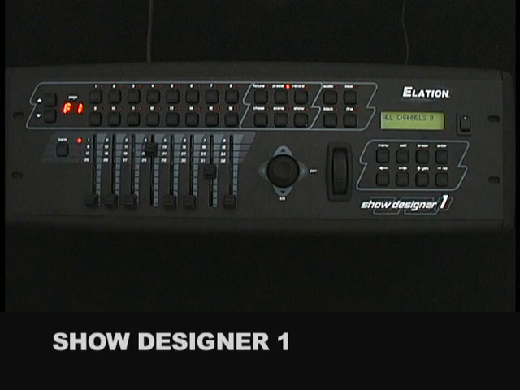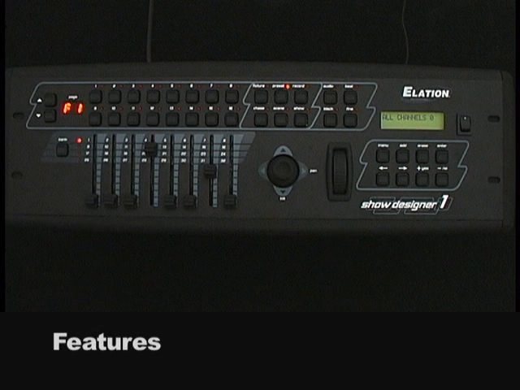The Show Designer 1 is a DMX lighting controller based on the successful and simple to use Show Designer. The Show Designer 1 adds to the existing features of the original Show Designer while remaining upwardly compatible with the memory files. This will allow you to copy any memory files from an older Show Designer to the new Show Designer 1. Memory files include all setup information as well as scenes and shows.